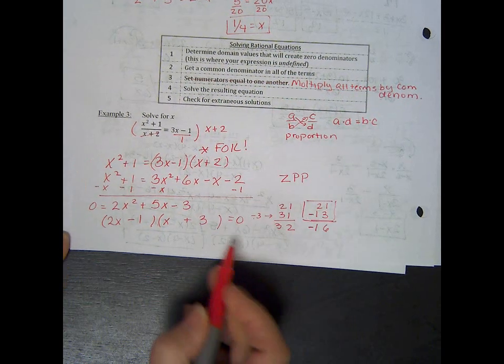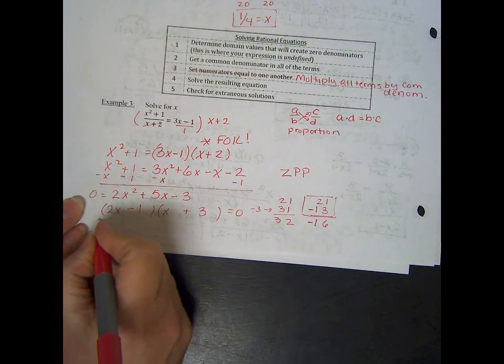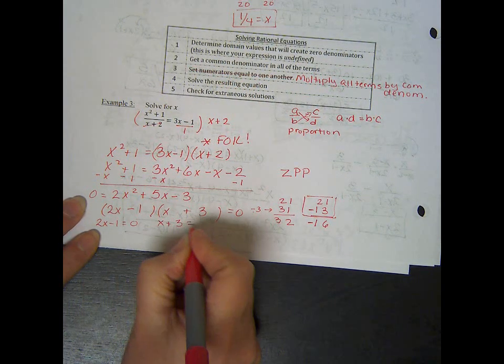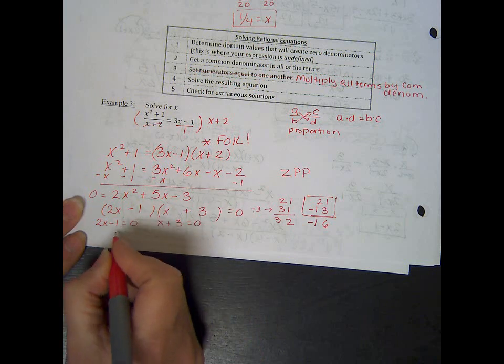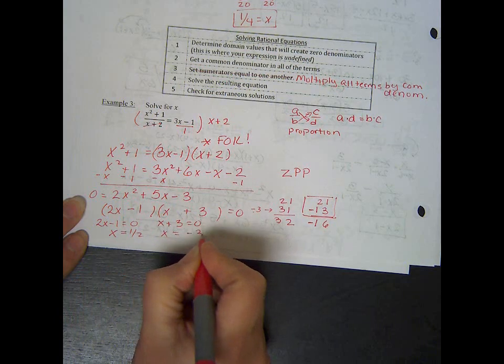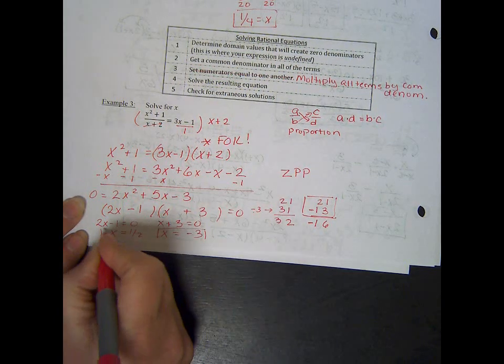And we're solving this equal to 0, so we set each one equal to 0. 2x minus 1 equals 0. x plus 3 equals 0. Add 1, divide by 2. x is 1/2. And x is negative 3. Perfectly possible to get 2 answers.